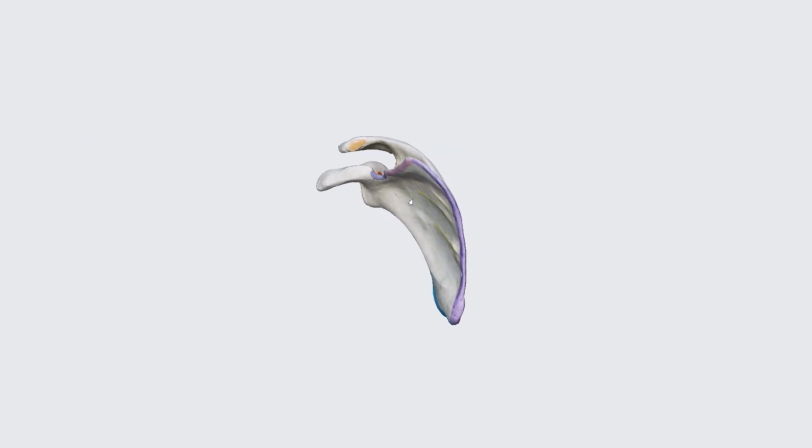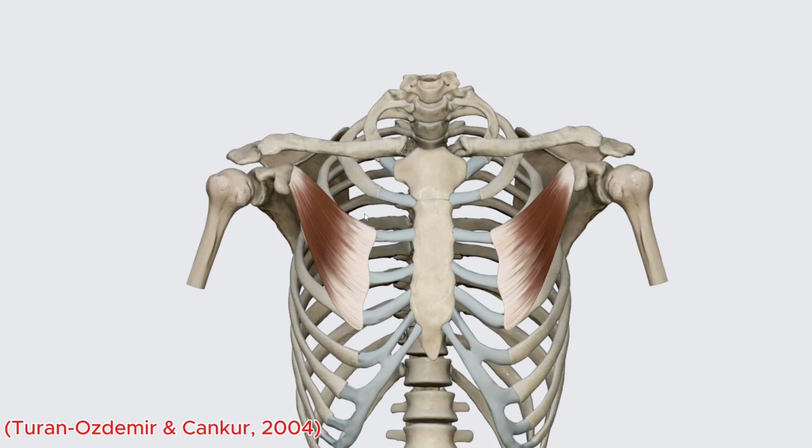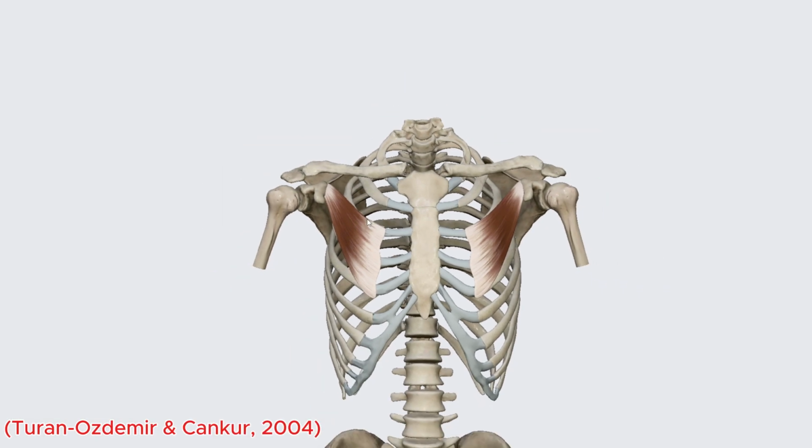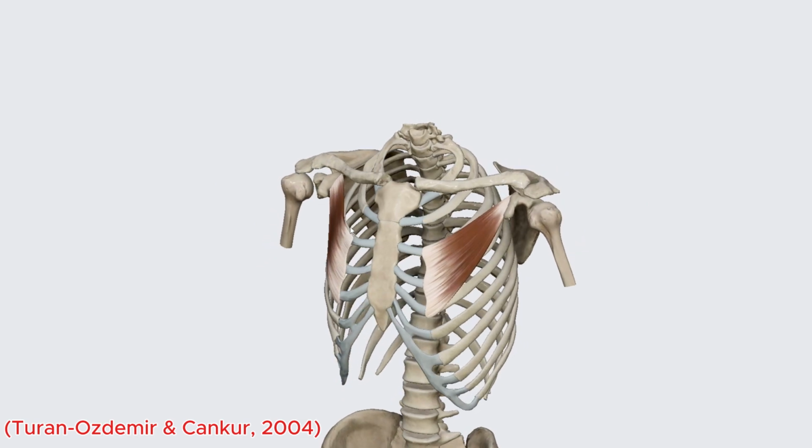Insertion. It inserts on the coracoid process of the scapula, specifically at the horizontal segment on the medial border. This insertion stabilizes the scapula during upper limb movements. Variations in its insertion may extend to adjacent structures, which can influence surgical planning.